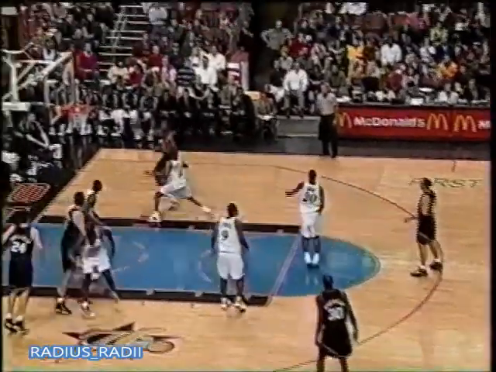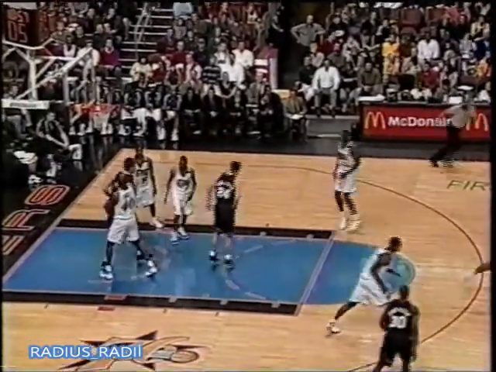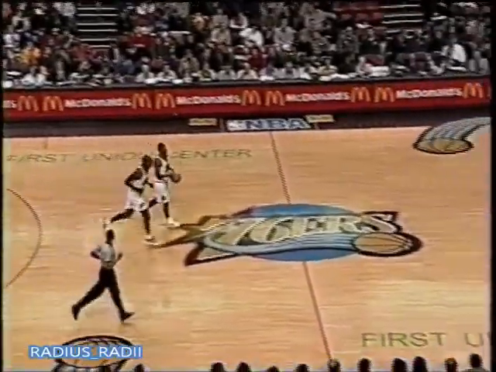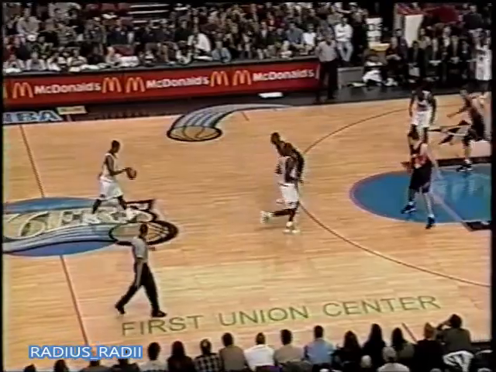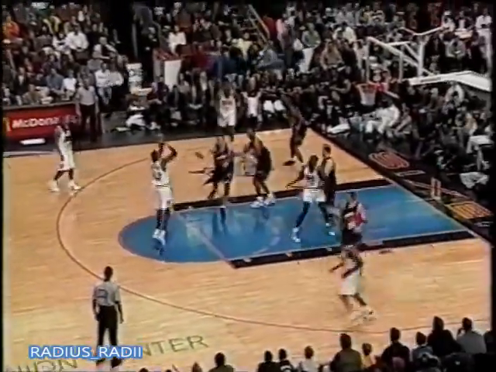Here's Kidd out front. Here's the lob to Penny Hardaway at the baseline. Double team, but he breaks through. Little fadeaway. Good. Oh, tough shot, Keith. Amazing. In the lane, got by a couple of defenders, and the big center, Ratliff, came over, and he shot it right over the top of it. 51-45, Phoenix leading Philadelphia.